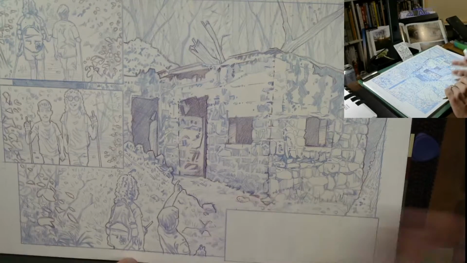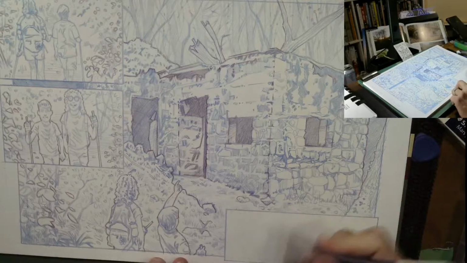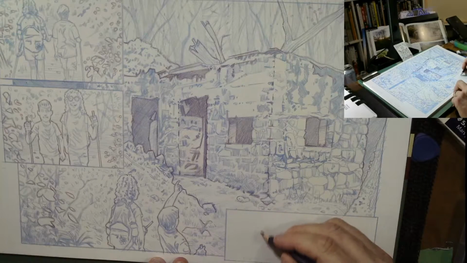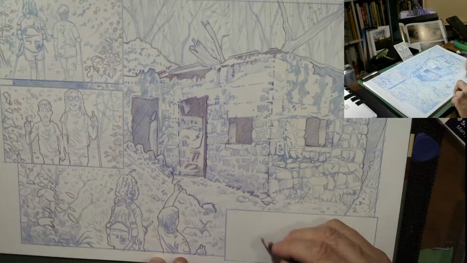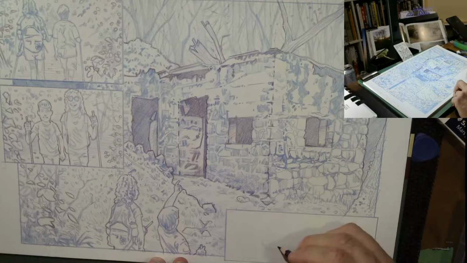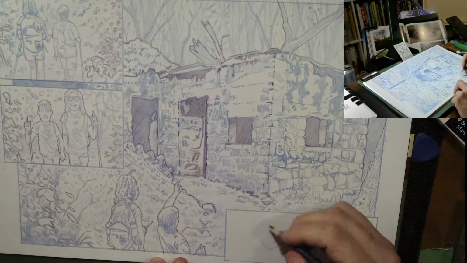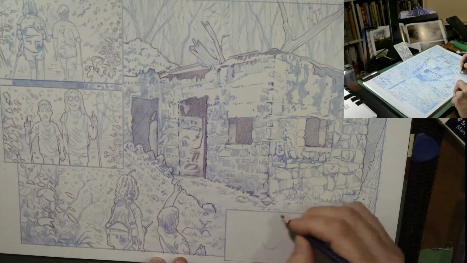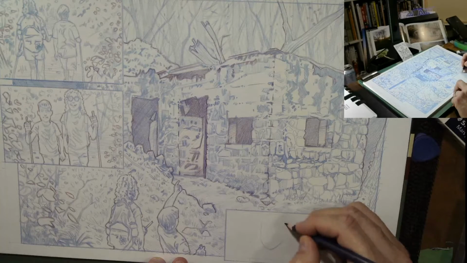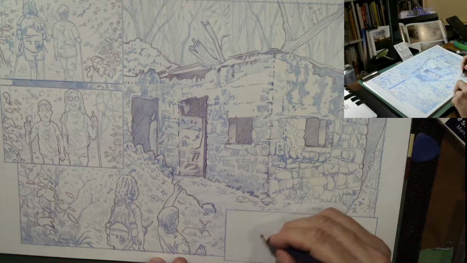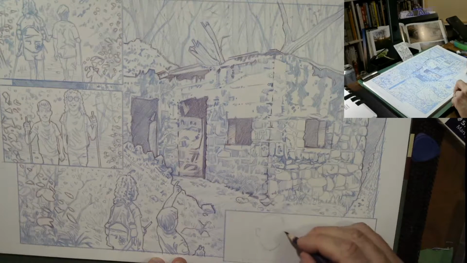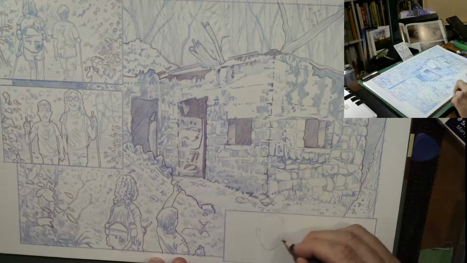Closer on the face is more connection to the emotion, but we also want to have an imposing sense of the environment around the little heads. So let's just rough shape their heads in.